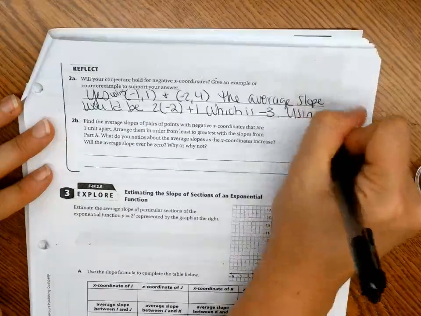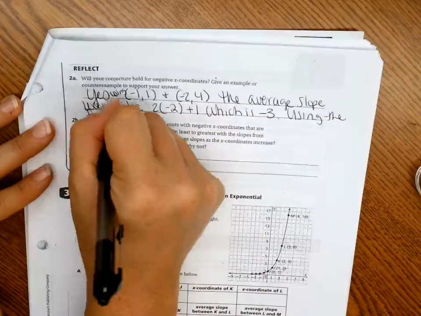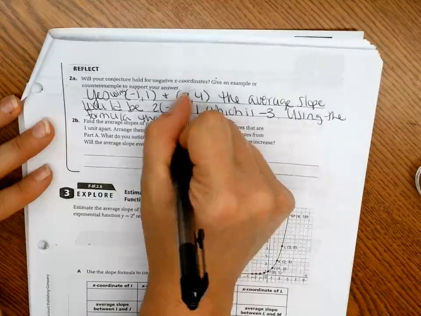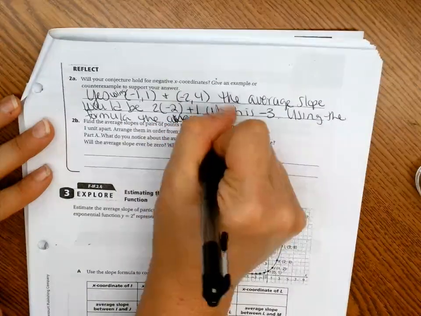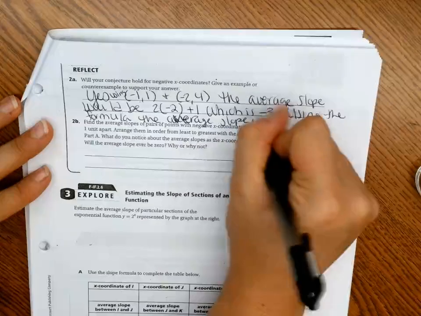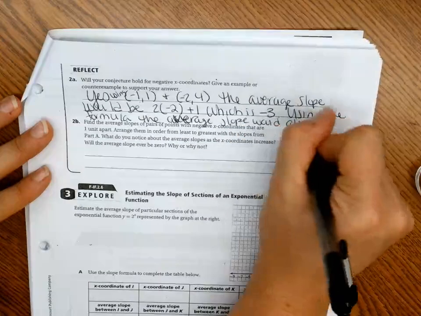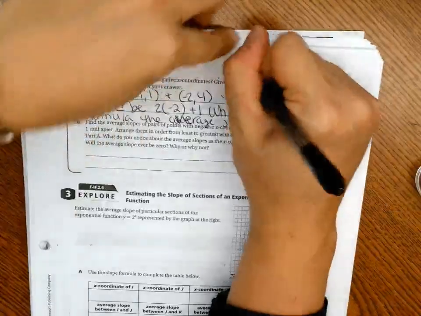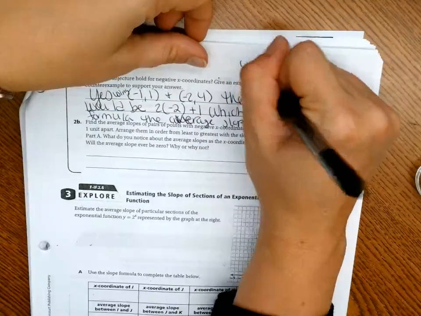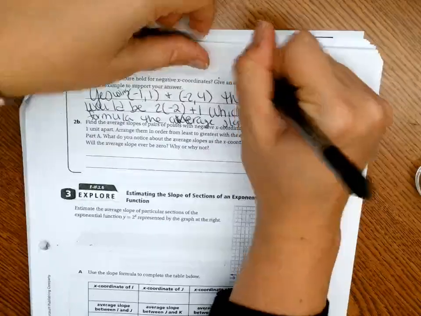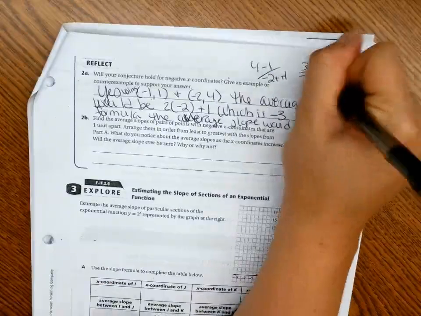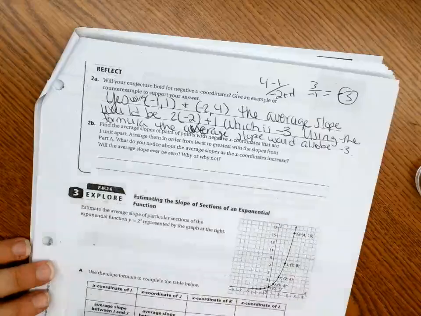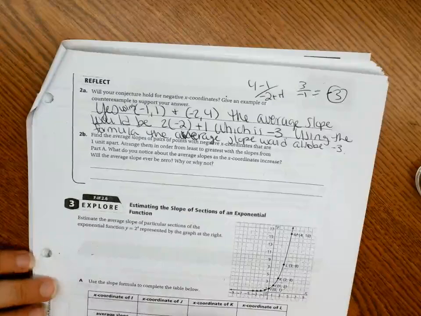Using the formula, the average slope would also be negative 3. So let's prove it. So 4 minus 1 over negative 2 minus negative 1, bam, bam. 3 over negative 1 is negative 3. So you're going to get the same thing if you plug it into your 2x plus 1 or your slope formula.